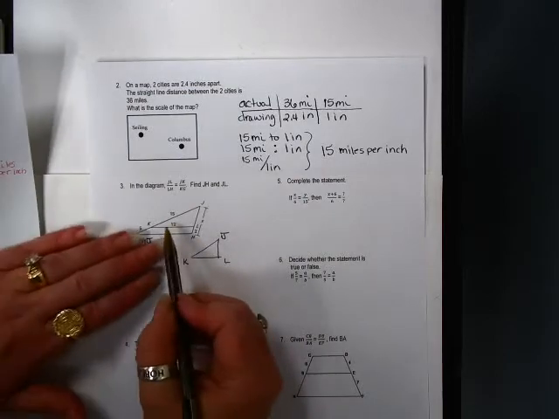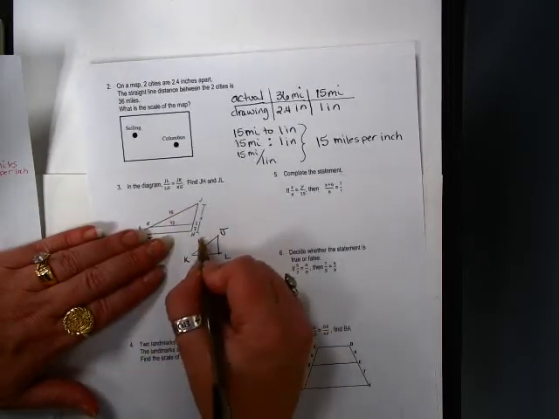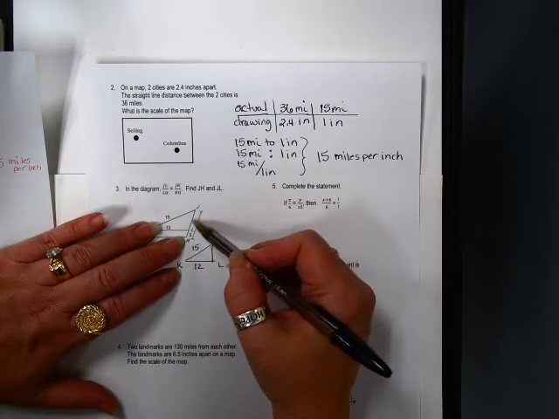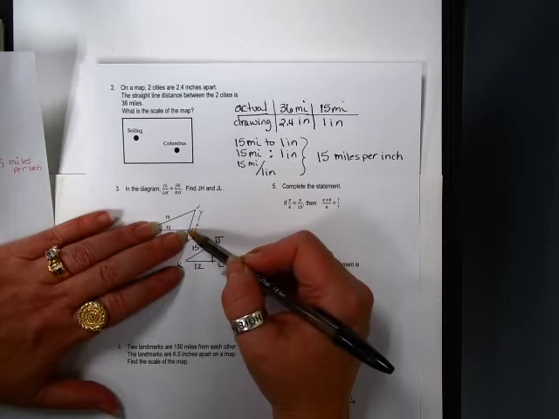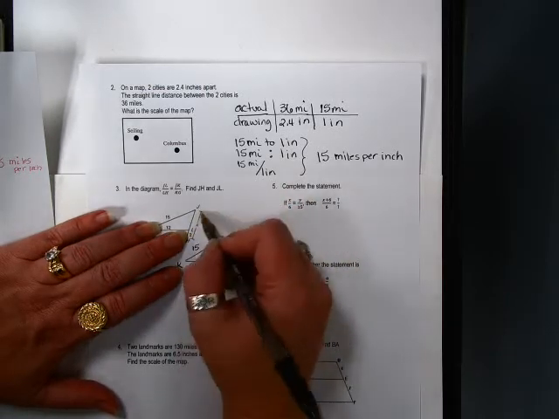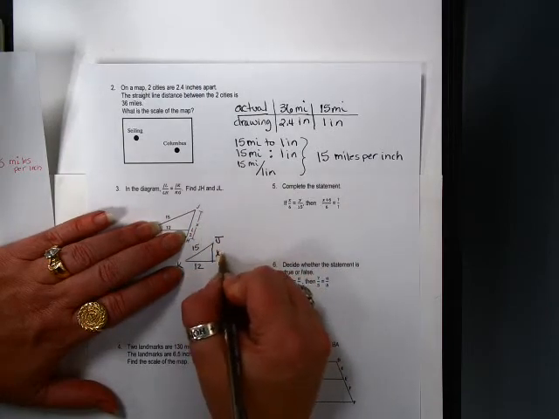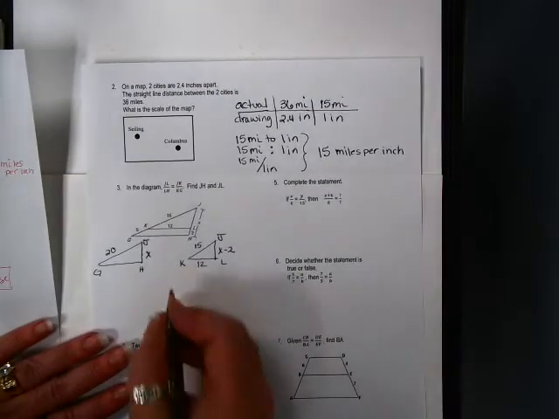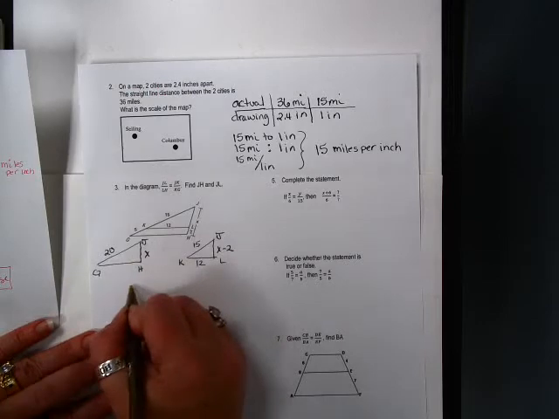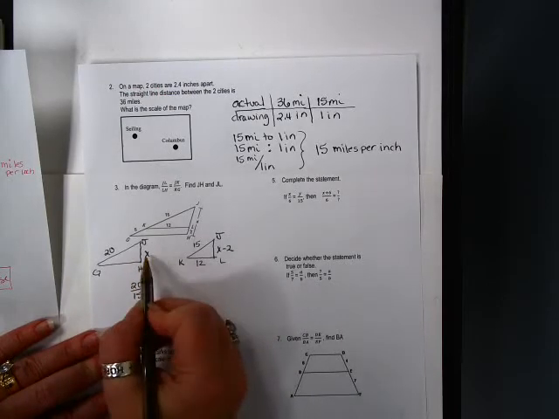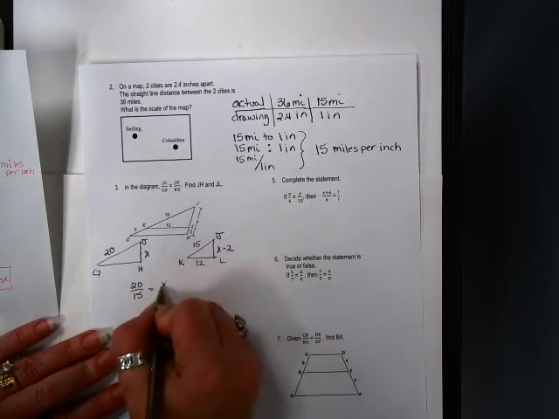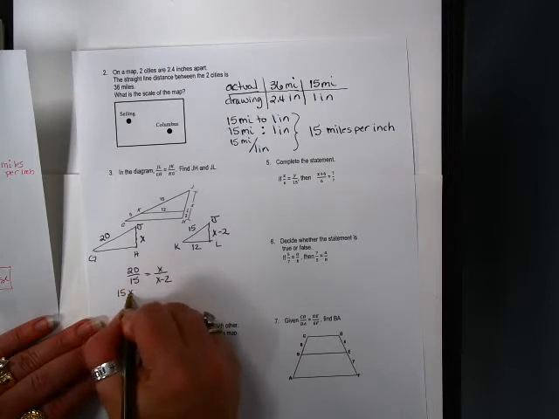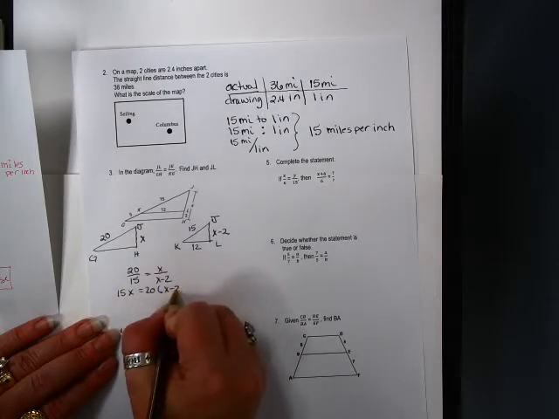I know that, if I focus on the little triangle now, this entire side is 15. I know this entire side down here is 12. And then look here. This whole thing is X, but this much of it is 2. So how much is this piece right here? Well, X take away 2 would give me the leftovers. X minus 2. Okay, so when you set this up, I'm going to put 20 over 15 equal to X over X minus 2.